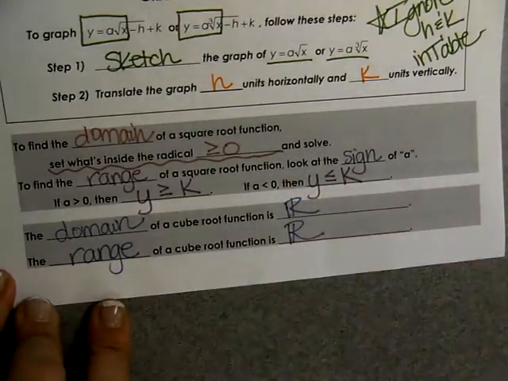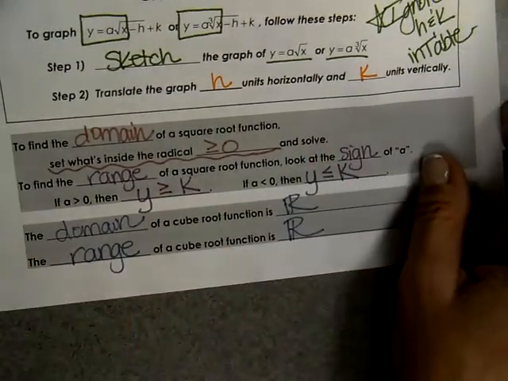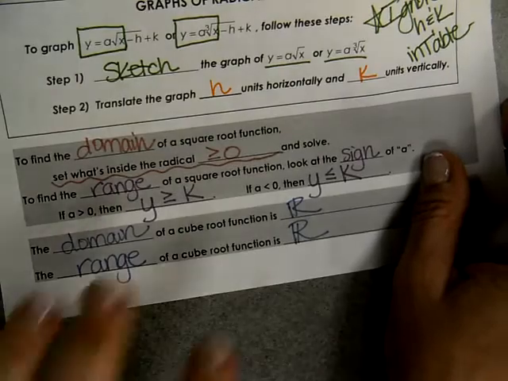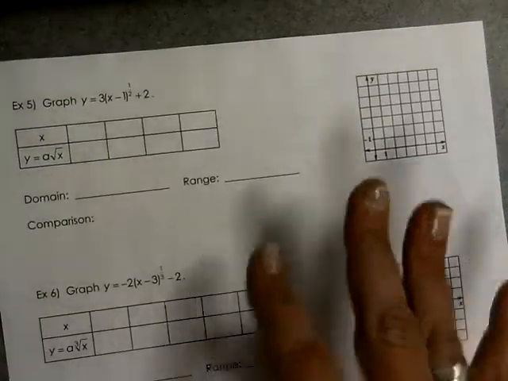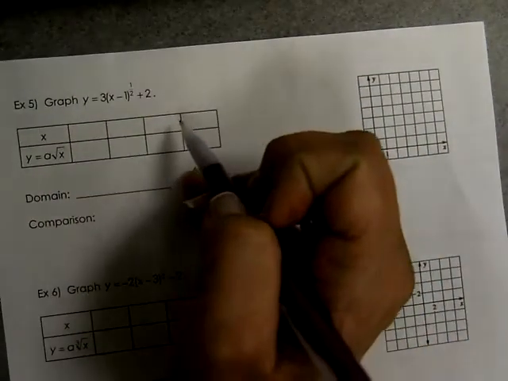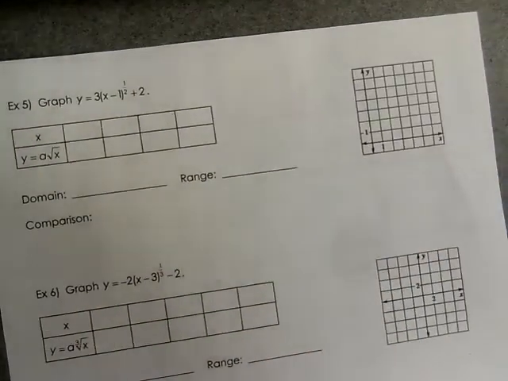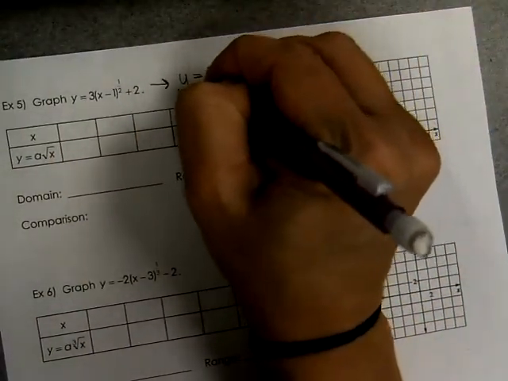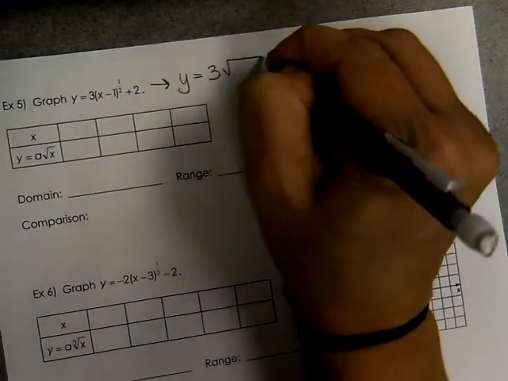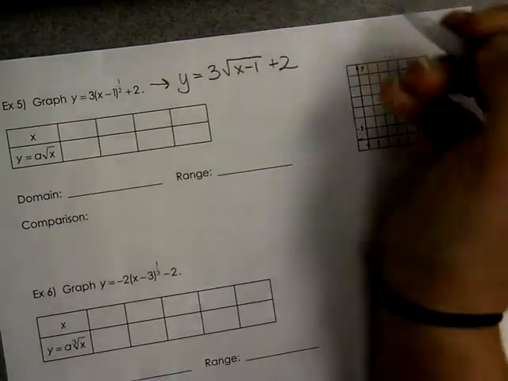So let's take this and apply it to a couple of different problems and see what we can do. Let's practice graphing, but also being able to find the domain and range without graphing is important. So in example 5, we have y equals 3 times (x minus 1) to the 1/2 plus 2. Well, what this is really saying is y equals 3 times, since the 1/2 is like the square root, the square root of x minus 1, plus 2.